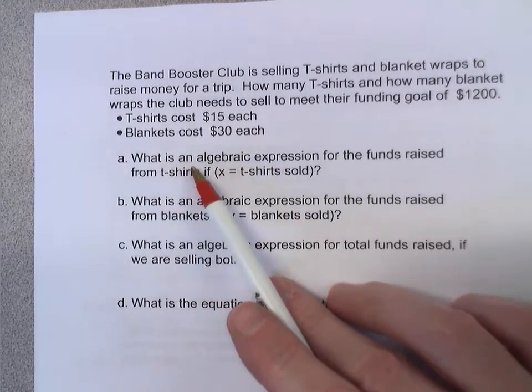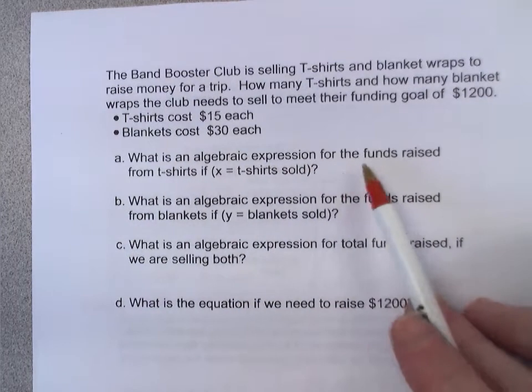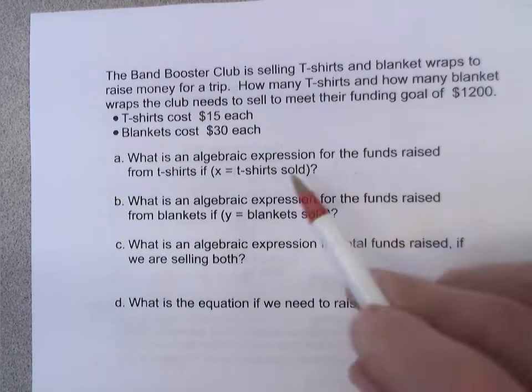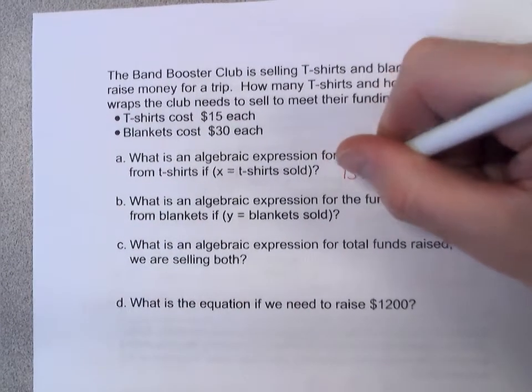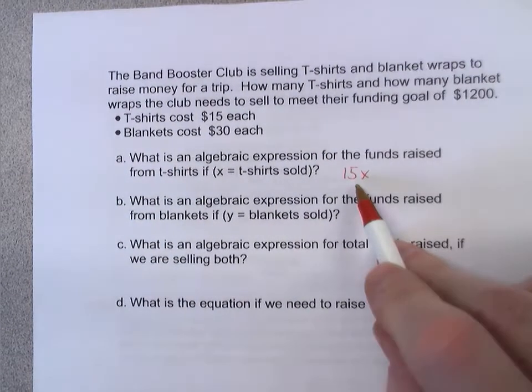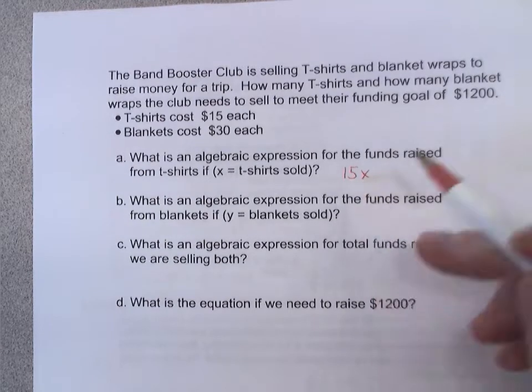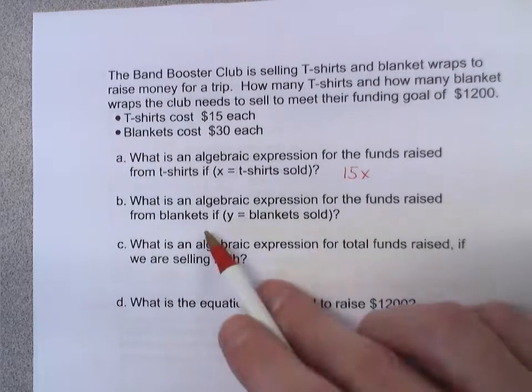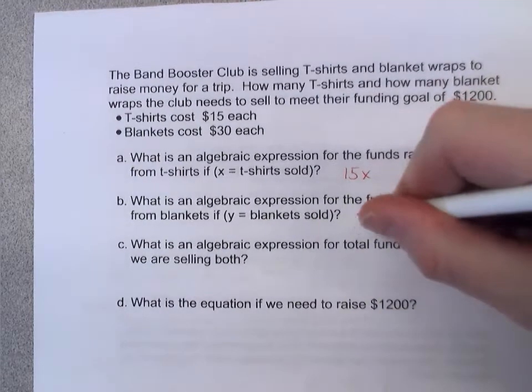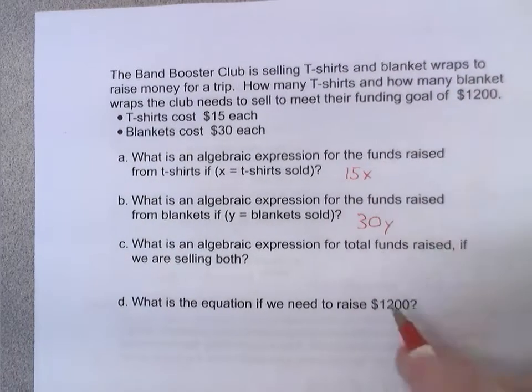So A says, what is an algebraic expression for the funds raised from t-shirts? So x is going to equal t-shirts. Well, that algebraic expression would be 15x, right? 15 times the number they sell, that's how much they're making from t-shirts. What's the algebraic expression for the number of blankets? That would be 30y. Pretty simple.